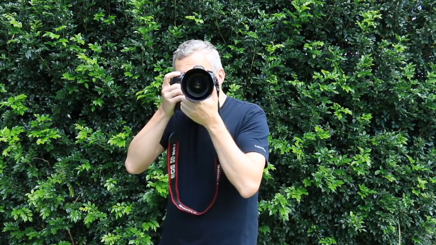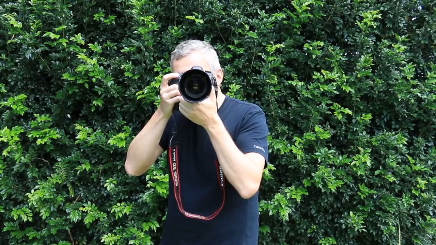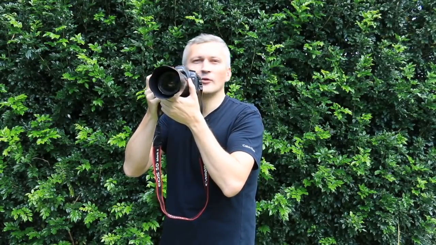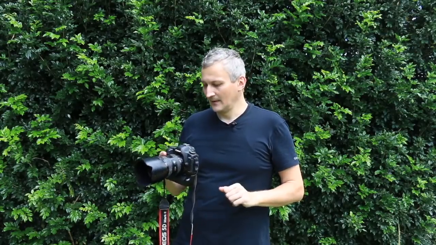Now, one thing I want to mention about AI focus is, in theory, you lock in the subject, and if you recompose, the camera will not refocus. So it's very important: when you focus on the subject, the camera will stay with the subject. If you move the camera in a different direction, you don't have a subject anymore, and the camera does not refocus.